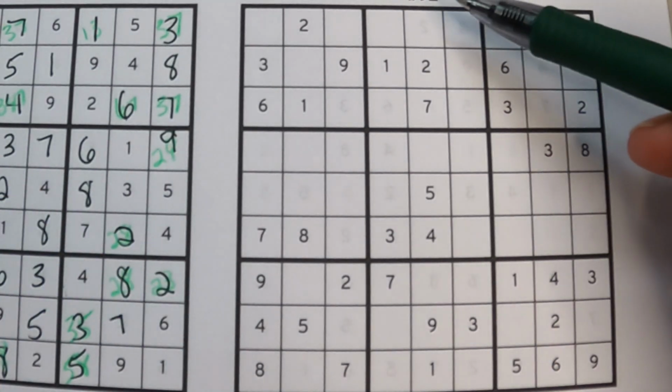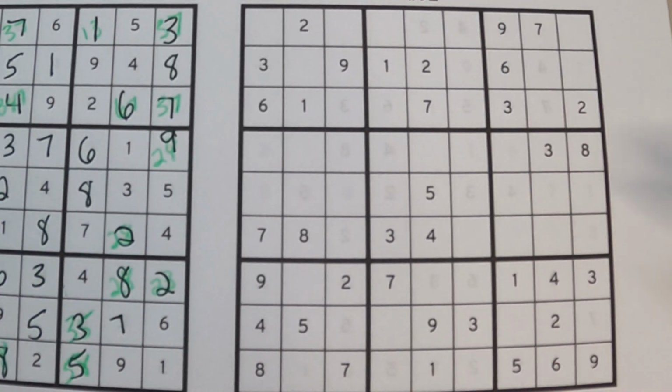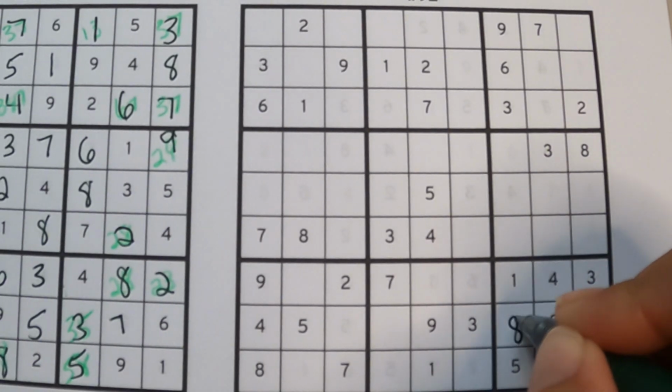Looks like today we're doing puzzle number 92. If we start with this box, we're missing 7 and 8. We've got an 8 here, so 7, 8.